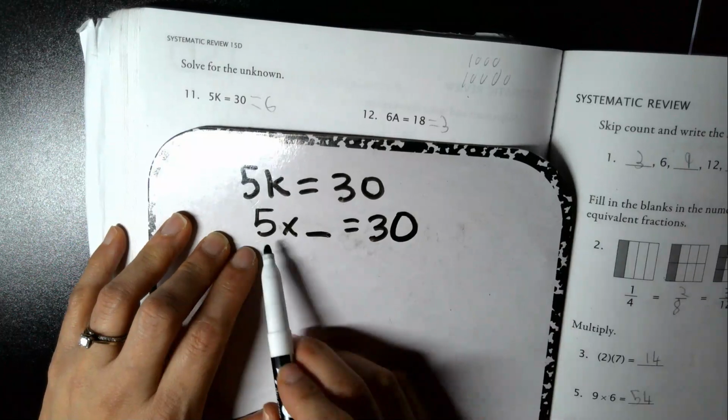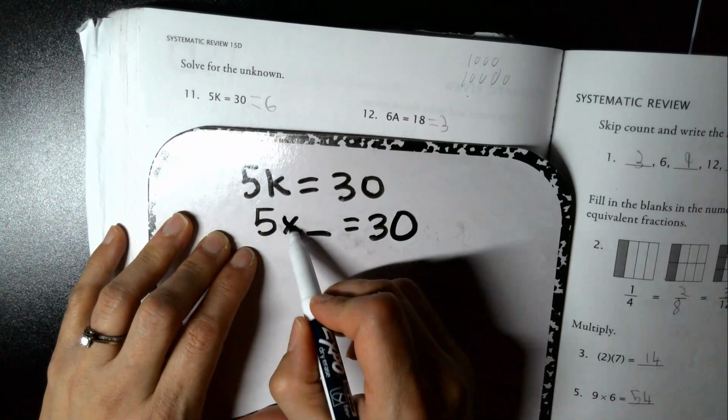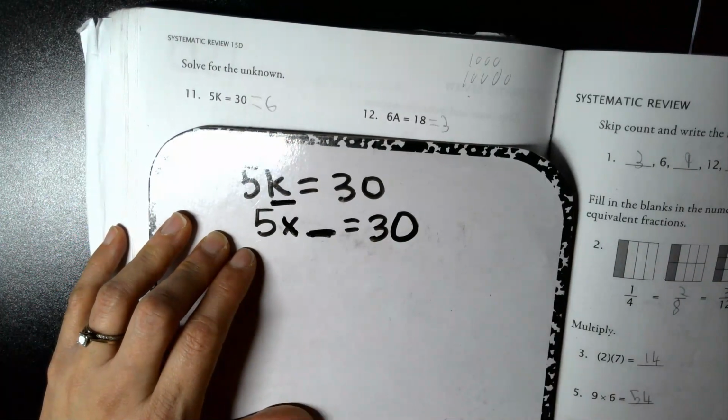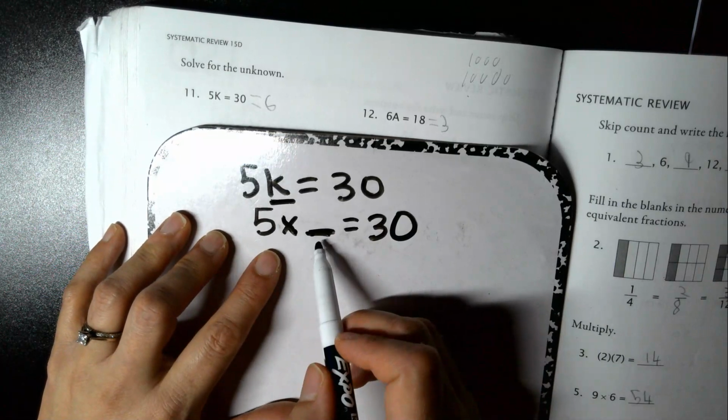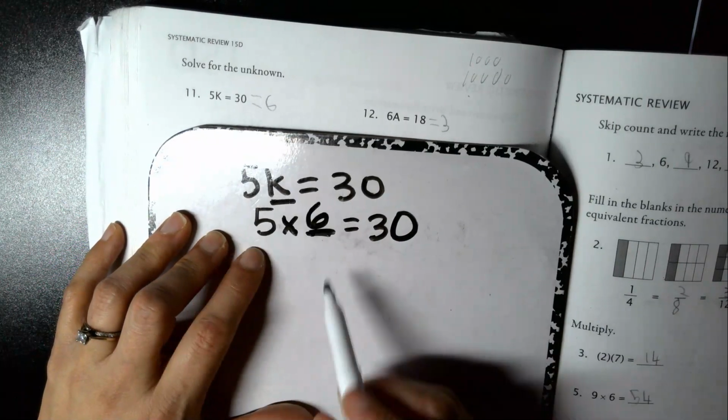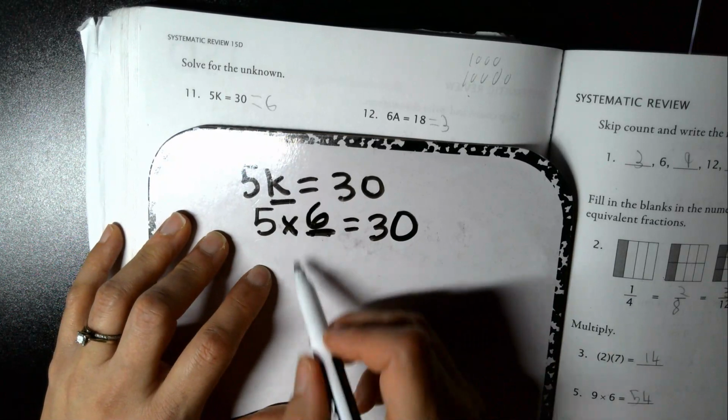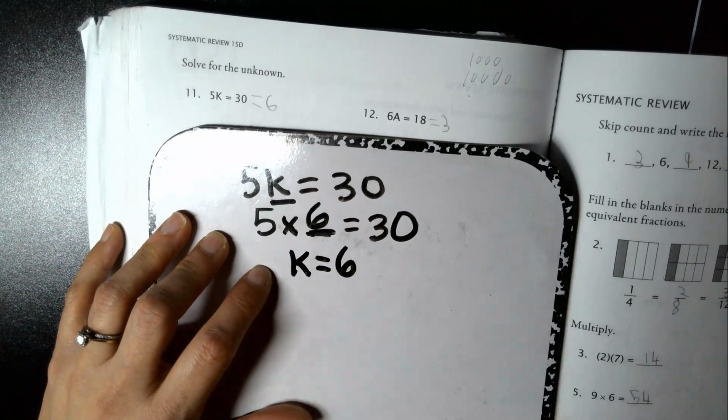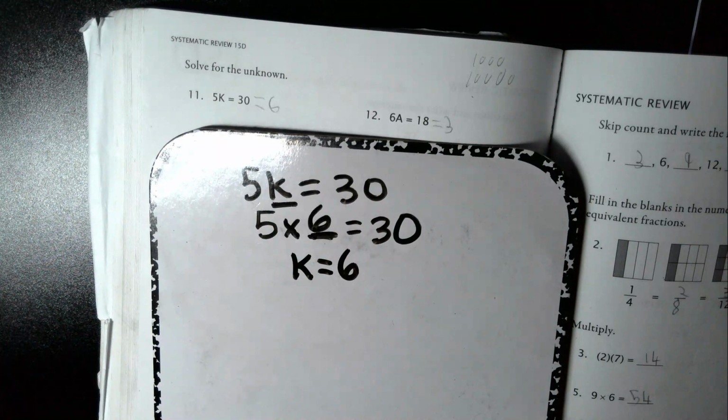So I rewrite the question like this because this k is my blank. Okay, and then once I get that down, I can put my 6 because I know that 5 times 6 equals 30. And then I say k equals 6. Okay, that's how you solve that question. Because we're looking for k.